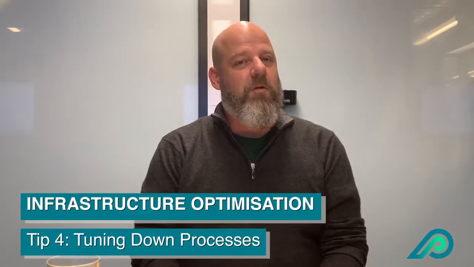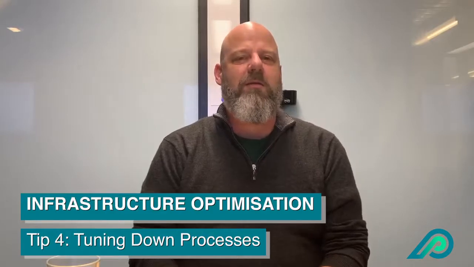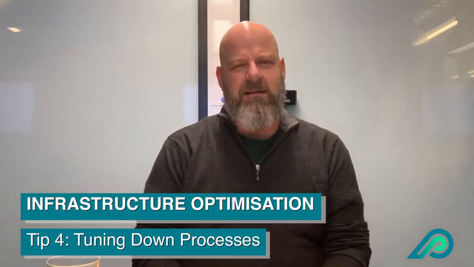Tip number 4, tuning down resource intensive processes. Okay, this is starting to get into that sort of ugly bracket, but let's say you just have to reduce cost. Well, take a look at the way that your app is constructed. For example, one of our customers has a process that fires once a minute, and it takes quite a lot of sort of database resource to run. So if they were to move that to say once every 10 minutes, then they've just reduced the load on that database for that process by 90%. So it's that sort of thing to look for.